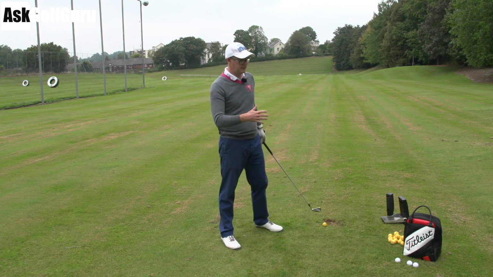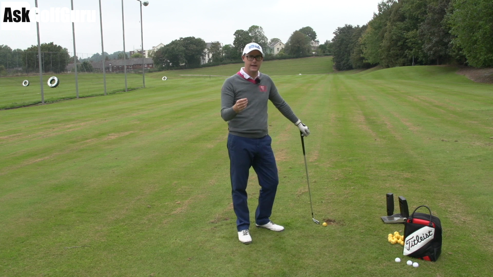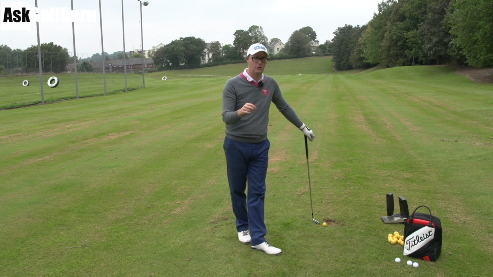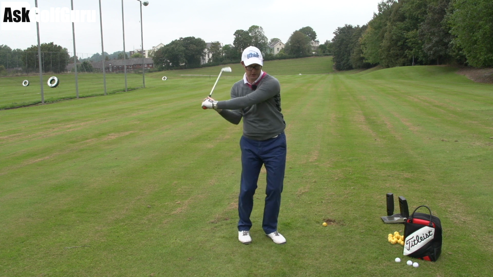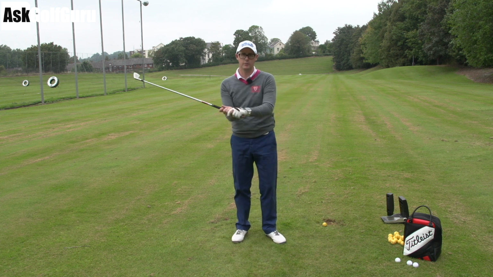People who have struggled with face to path issues and shapes for years, you can get them hitting very contrasting shots instantly, and it blows their head off that they think, well, I've been for years trying to just roll my wrist. Well, good luck with that one. You ain't going to be able to do that.